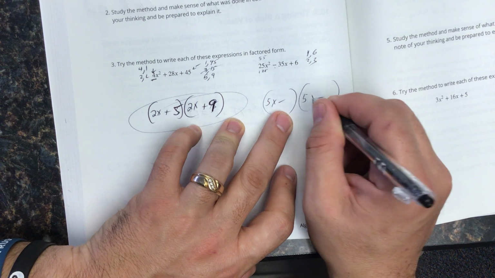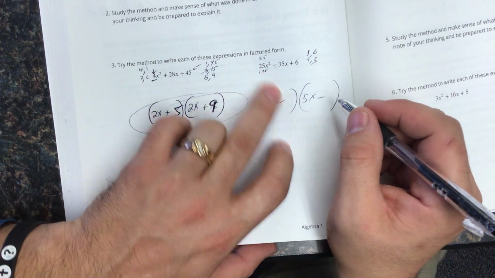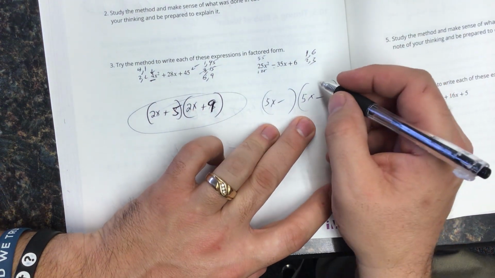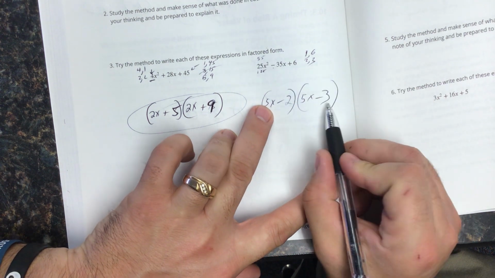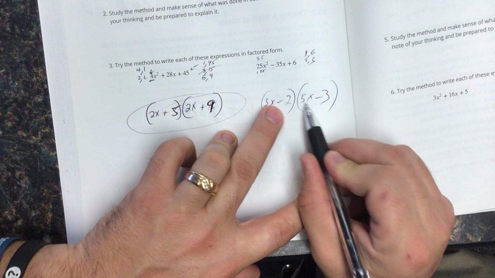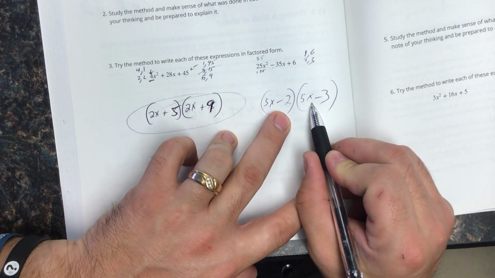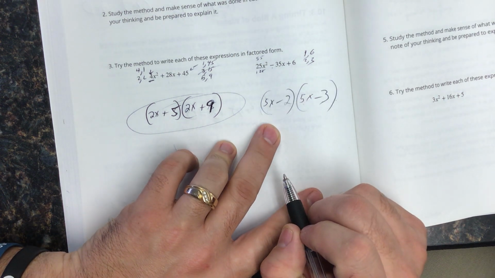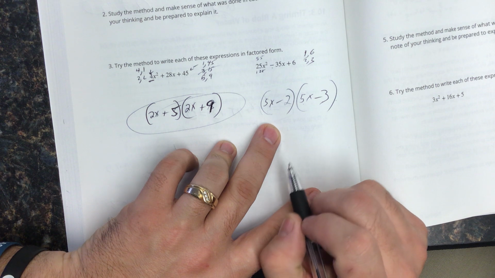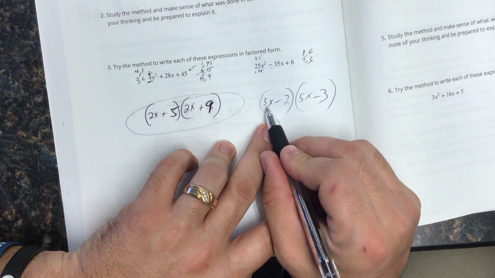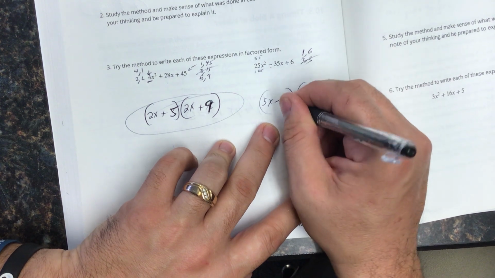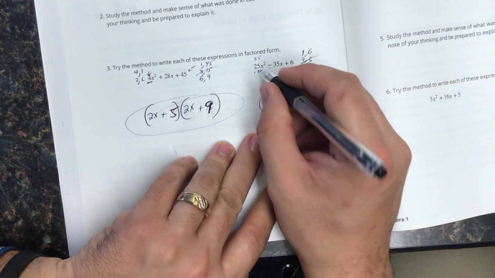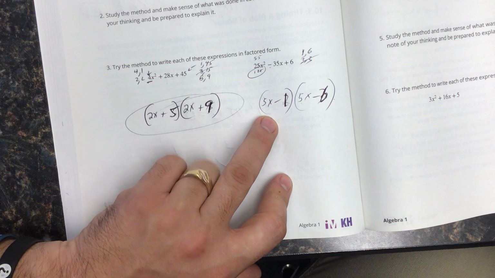Again, I just like to try with the 5 and the 5. The 25 seems a little big. Let's try 2 and 3. That'd be negative 15 and negative 10. Negative 15 and negative 10 is negative 25. I cannot just switch the order because it'd be the same thing because the 5x's are the same. So let's try 1 and 6. If that doesn't work, it's going to have to be the 1 and 25 out front.